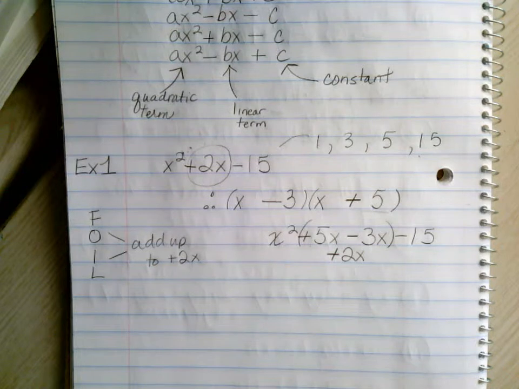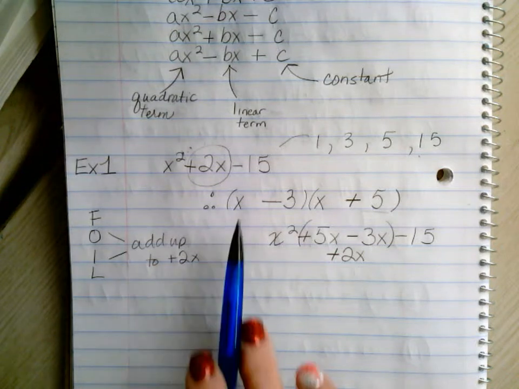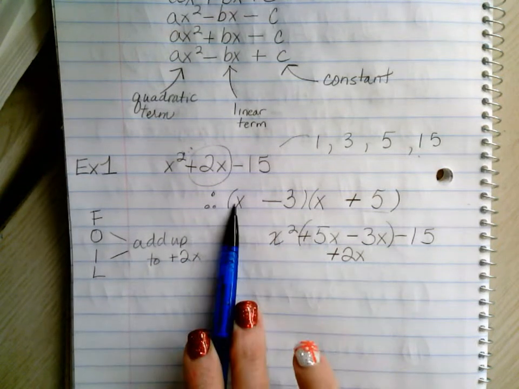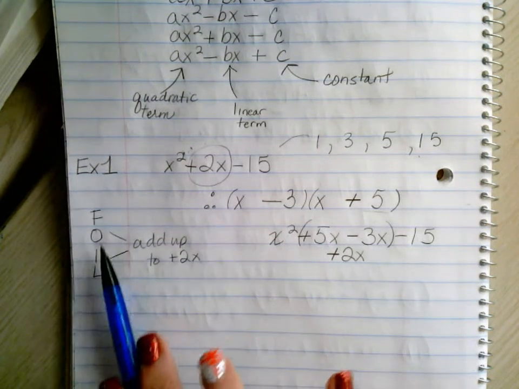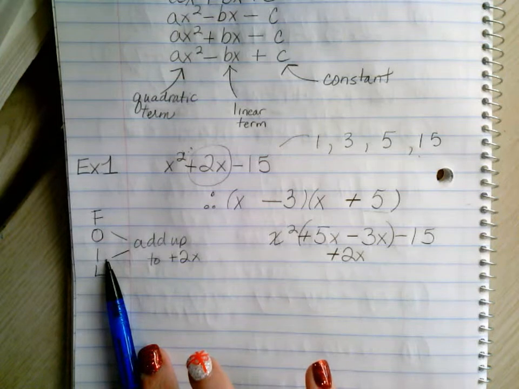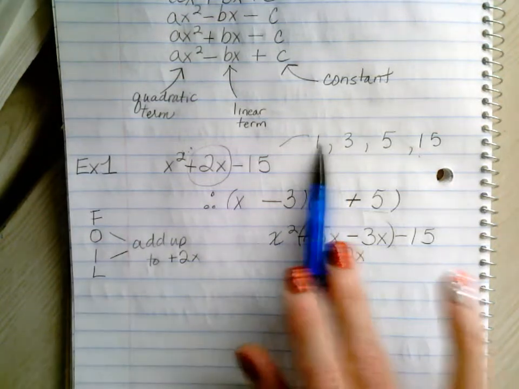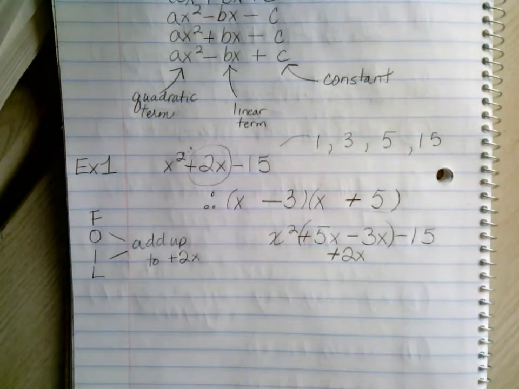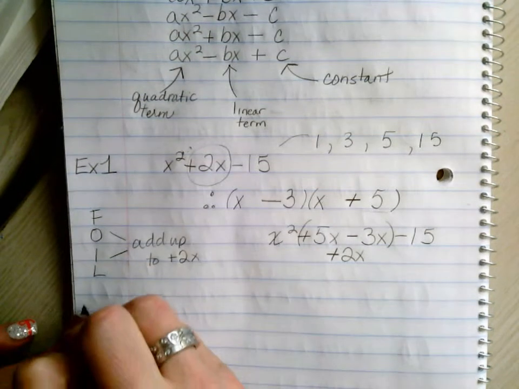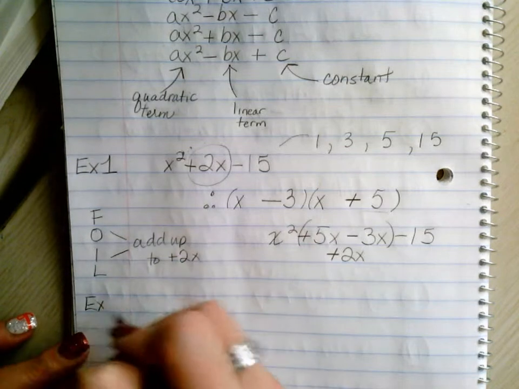If you don't test them, then you may or may not be right. Who knows? All right? These are easy when they have these nice pretty coefficients of 1, because you don't have to worry about the O and the I's factors. All you have to worry about is these, but not factors of this. Example 2 is where it gets a little trickier.